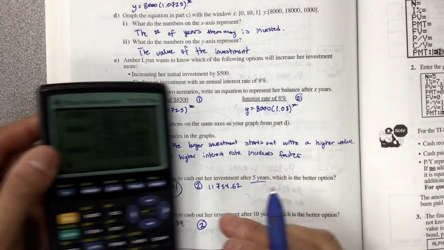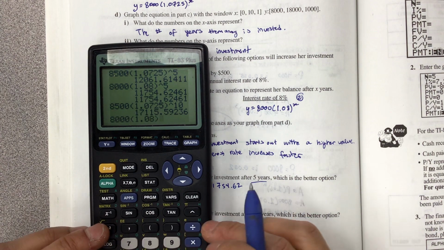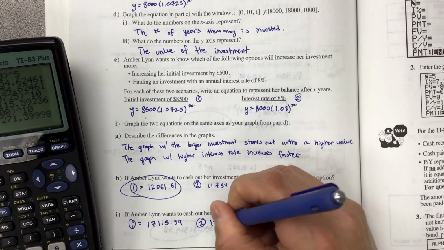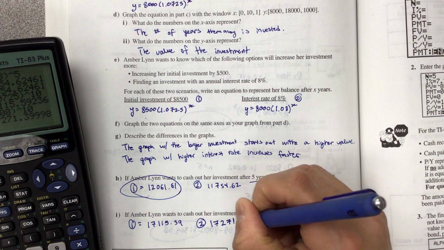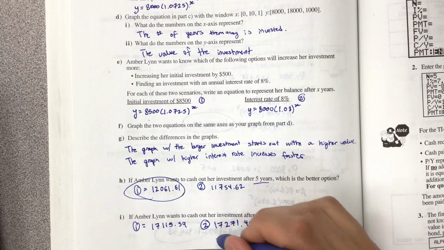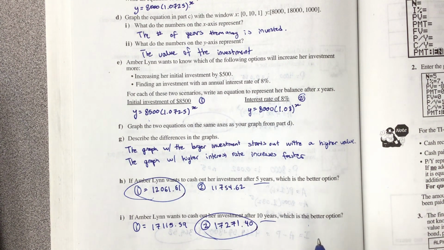And option 2 would be $17,271.40. So for 10 years, she's better off with option 2. And this is kind of the main difference between simple and compound interest: it's just the time frame we're looking at.